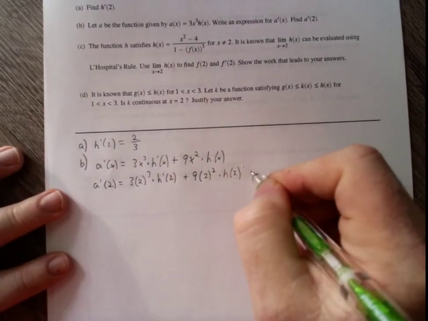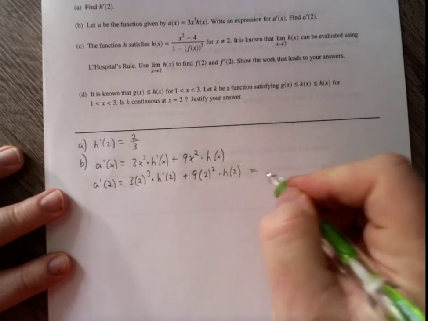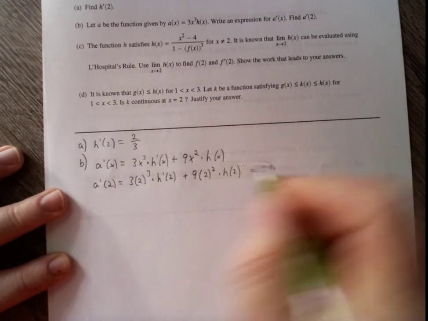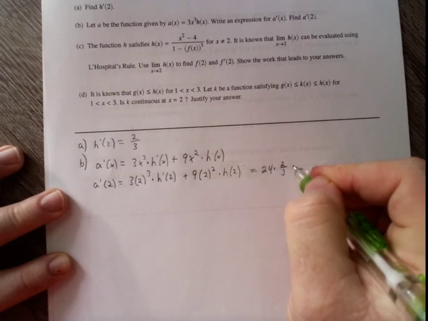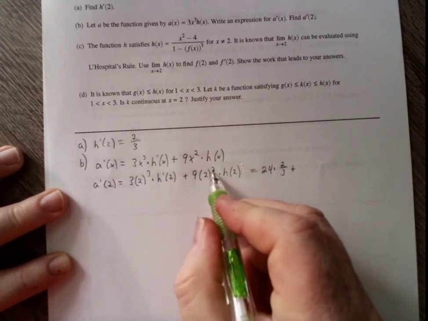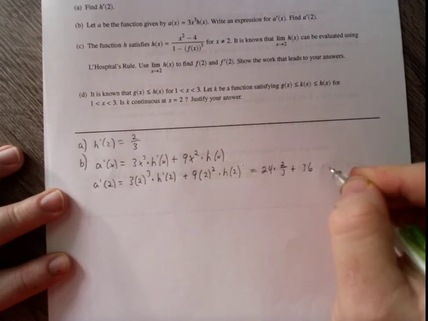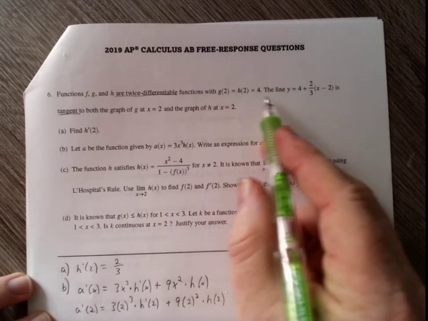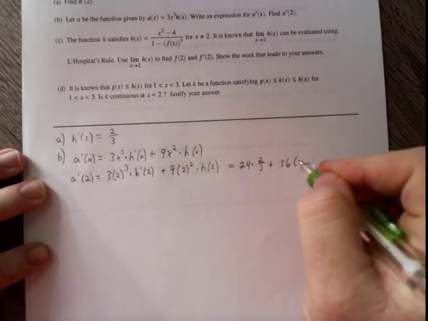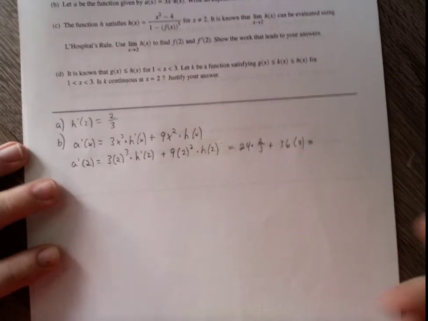All right, so we're just going to plug in and figure this all out. 2 cubed is 8, times 3 is 24, times h prime of 2, which is 2/3, plus 2 squared is 4, times 9 is 36, and h of 2 is 4. That's given right here. All right, so work this out. We could get a calculator and do it.